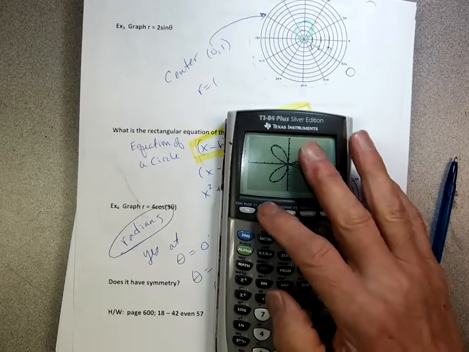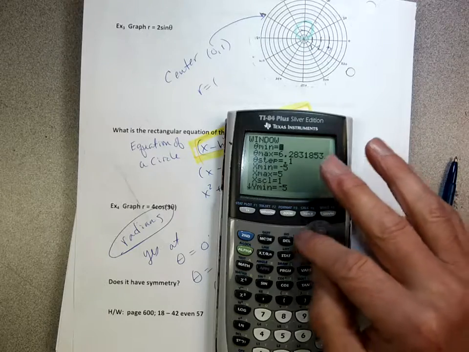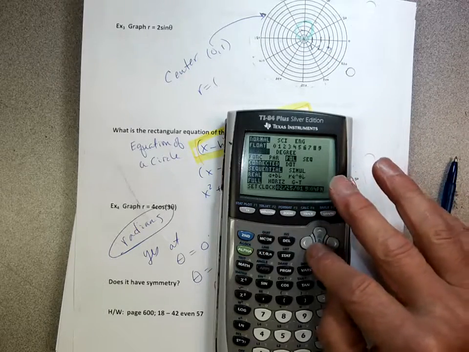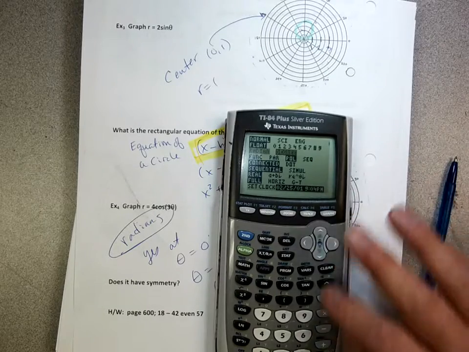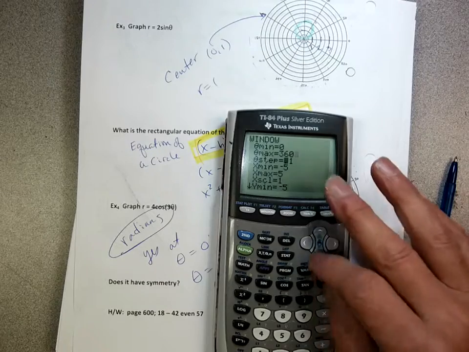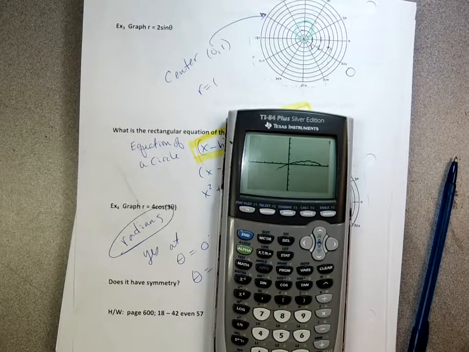Let me go back to my window real quick. I want to go back to degrees and show you something. Mode, I want to go back to degrees. Enter window 0 to 360 by 1s and graph this. Because, Jose, you asked a really good question. You asked, well, can I trace it? You can. Let's do a trace button, see what happens, all right?